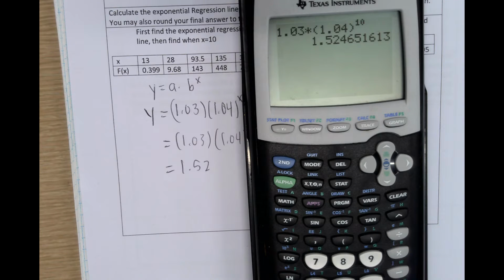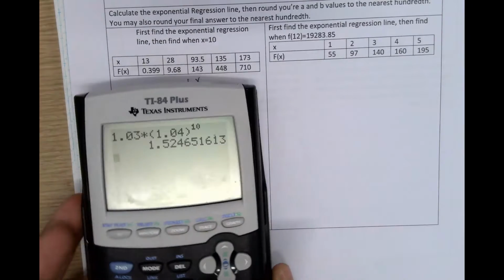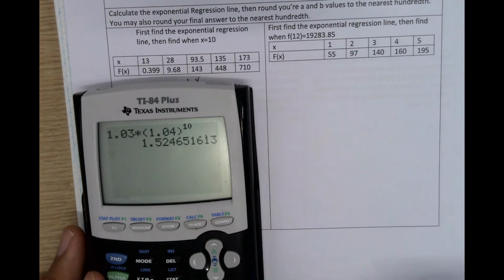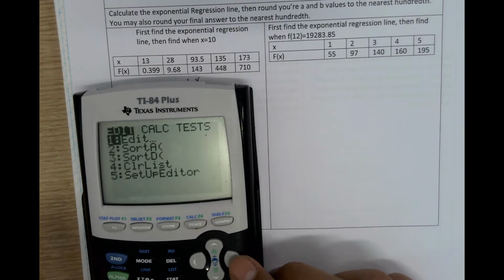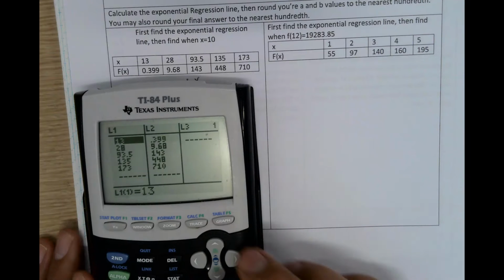Okay. Does anyone have any questions on this one? Okay, so this one's pretty straightforward. We're going to do the same thing with the next problem to get our formula. The difference is for this one, we'll get to that point first. So first you're going to go again to edit. You're going to type in your values.